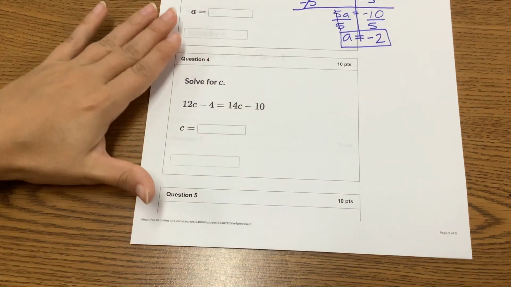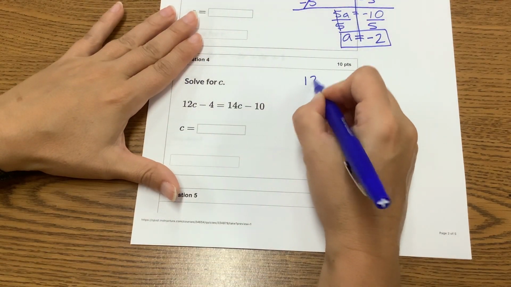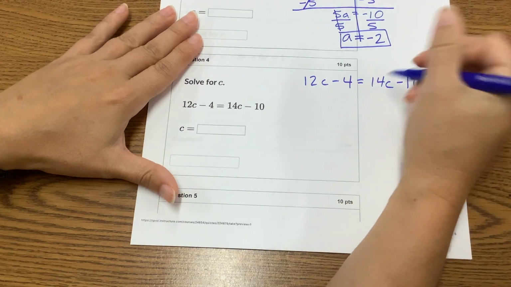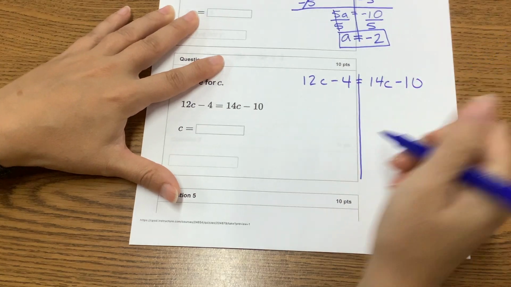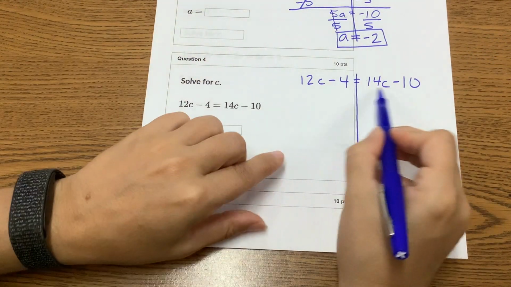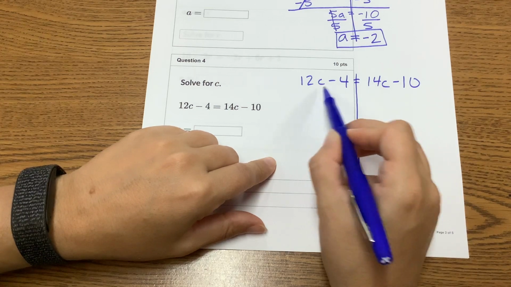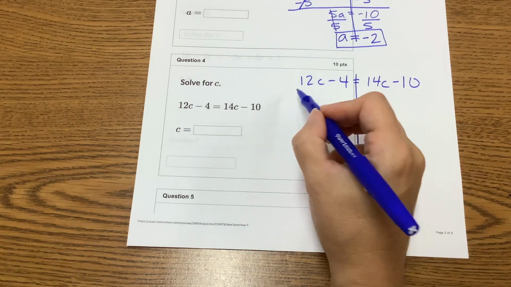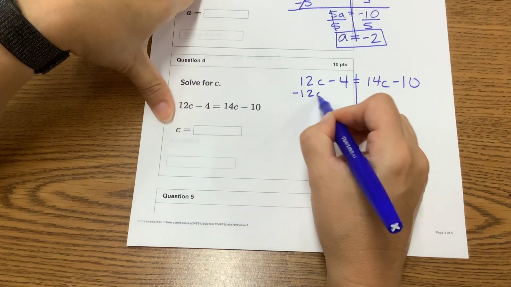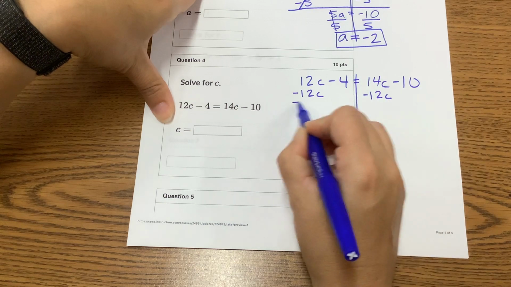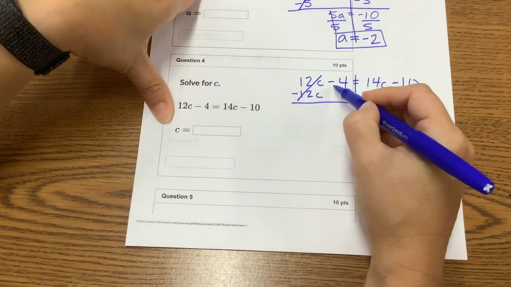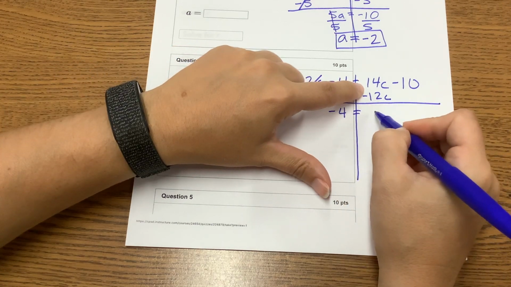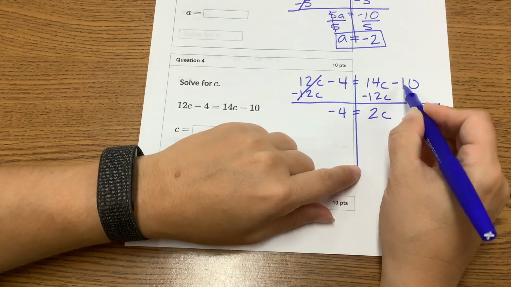Okay, our next problem, number 4. We have 12c minus 4 equals 14c minus 10. Draw your line down your equal sign. There's no distributive property. You don't need to combine any like terms on either side. So now we're going to move our smallest variable term. That would be 12. So we're going to do the opposite and subtract 12. These cancel. Bring down the minus 4, treat it like it's a negative. 14 minus 12 is 2c. Bring down the minus 10.